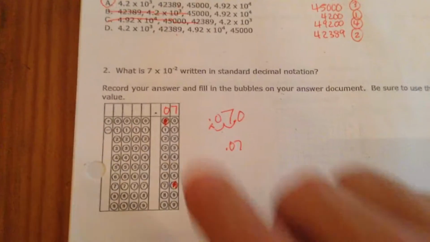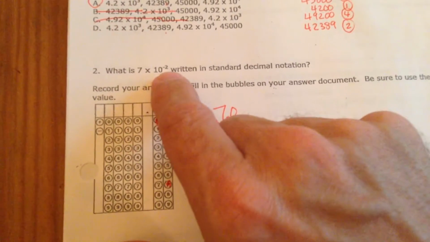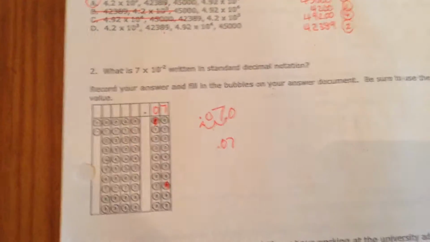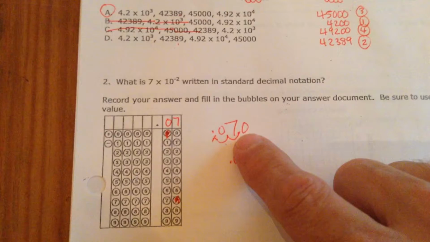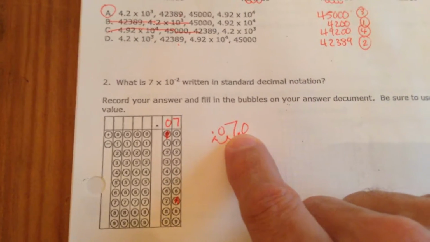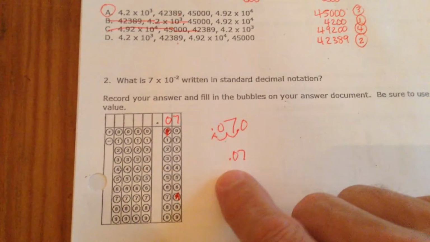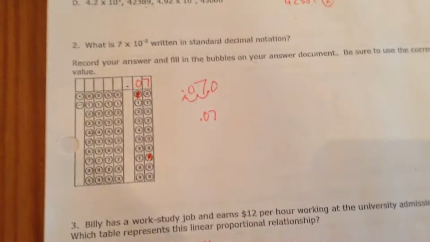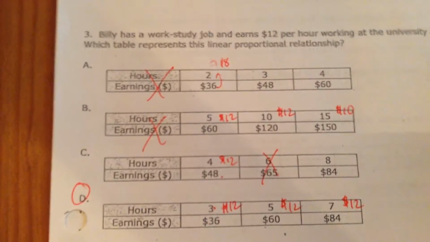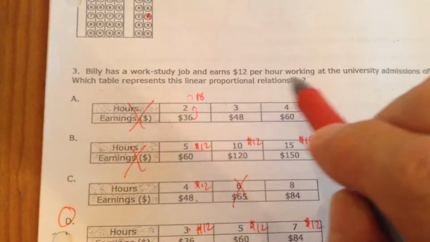The second problem was 7 times 10 to the negative second power. Again, whenever you see that negative exponent, that means it's a very small number, and to move the decimal to the left. So I wrote down 7 with a decimal in the correct place, 7.0, and then I moved the decimal twice to the back, which made it 0.07. There it is on the bubble-in chart. There's your answer.